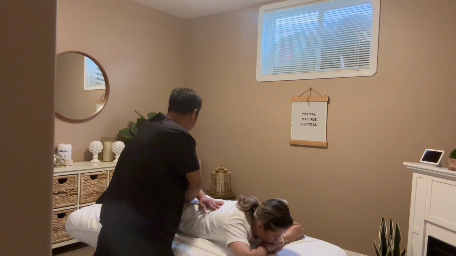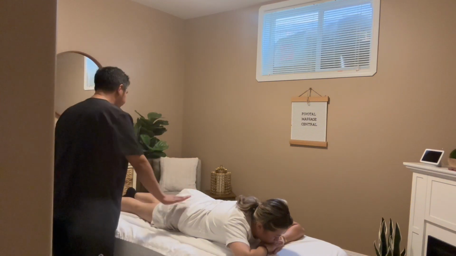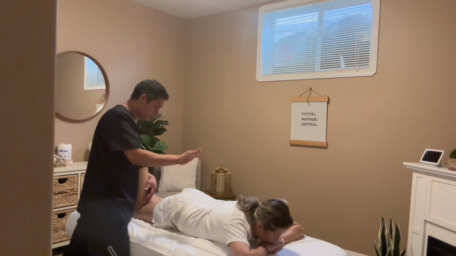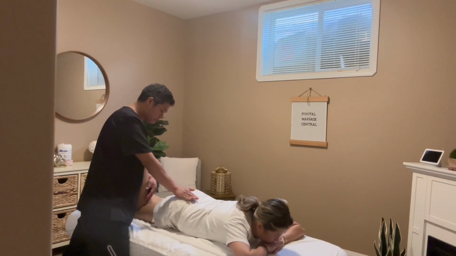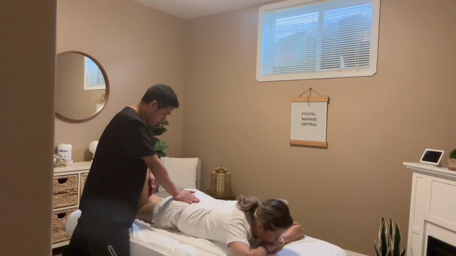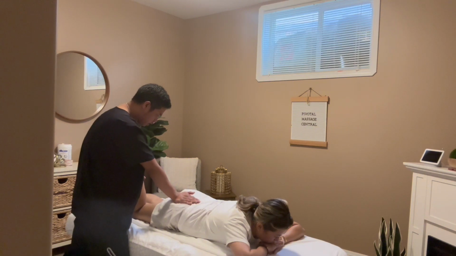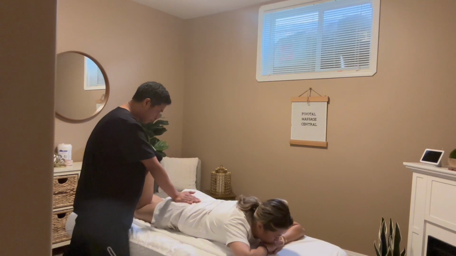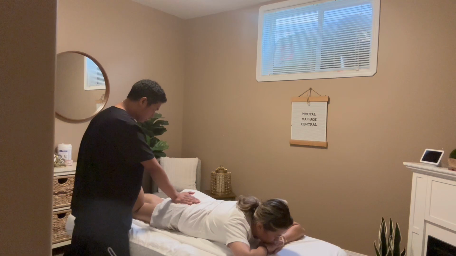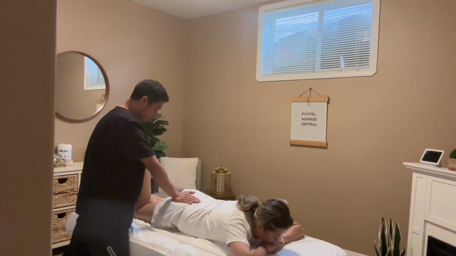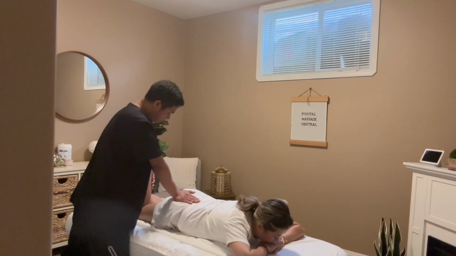Okay, there's another test. So, the glute. My palm is in here, close to the lateral sacrum. And then I just move in here, here, here, here. Okay, there's another treatment.